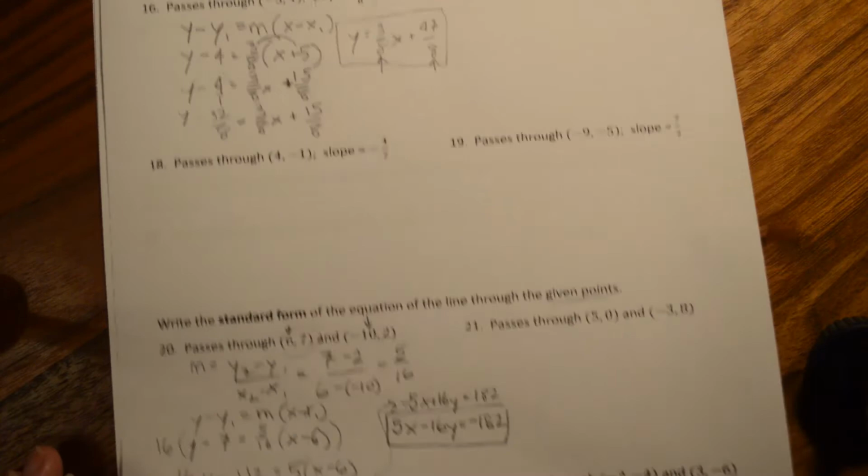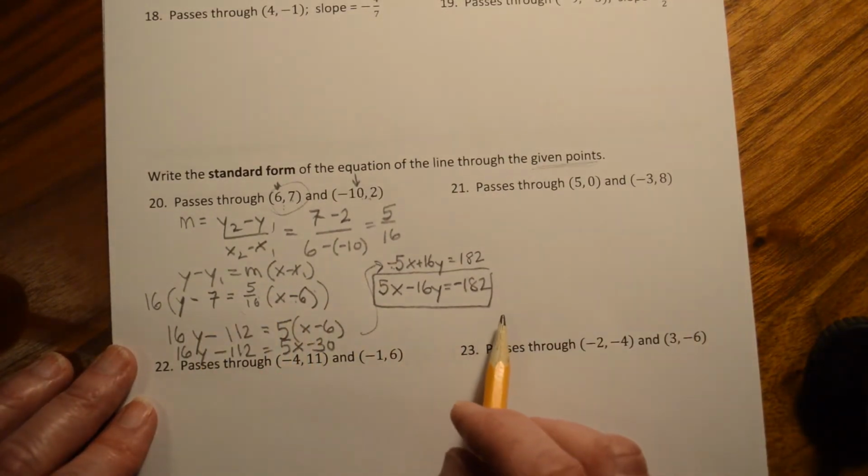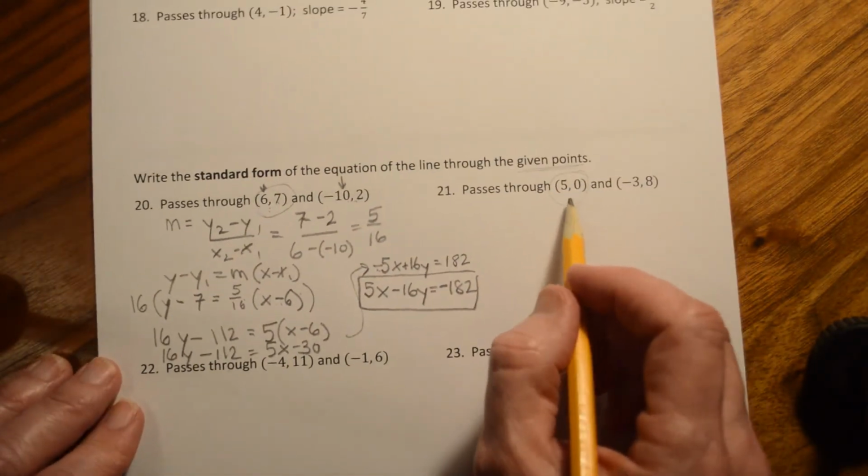Okay, let me see. Yeah, I only gave you 3 more of these to do, so I'm not going to go ahead and do any more of these. I'm going to let you do these. I just want to caution you about this one point.